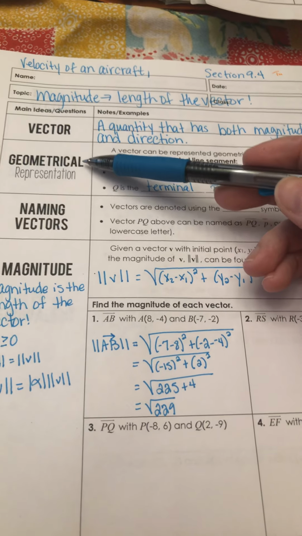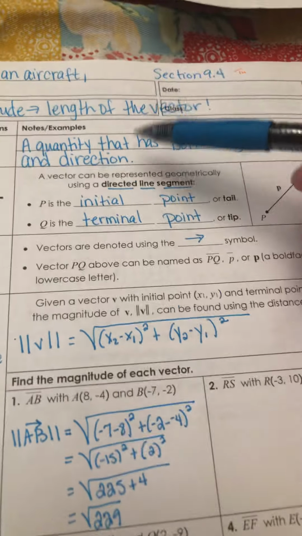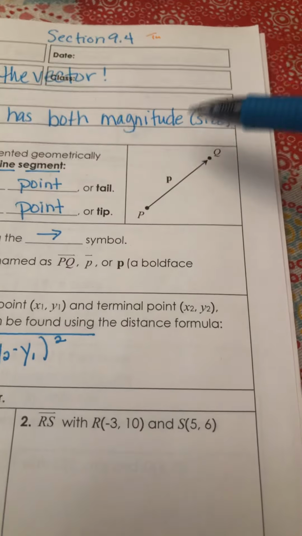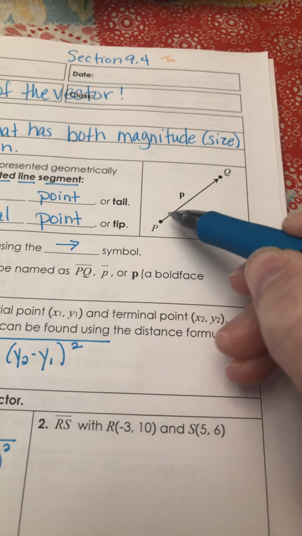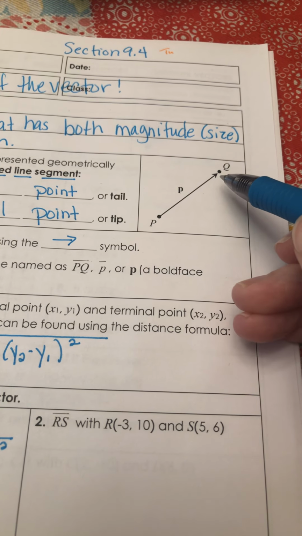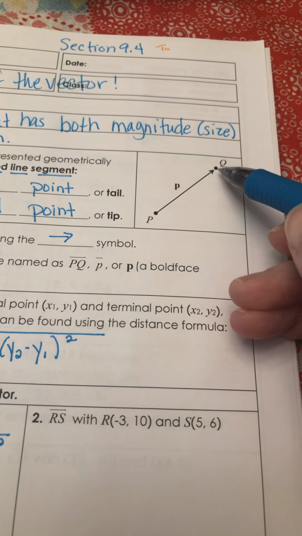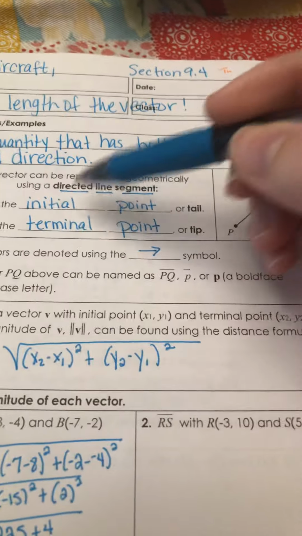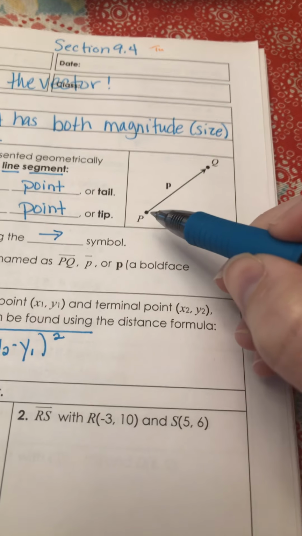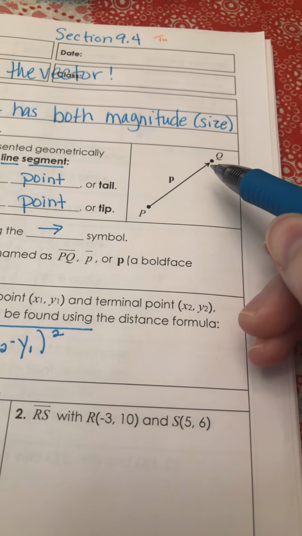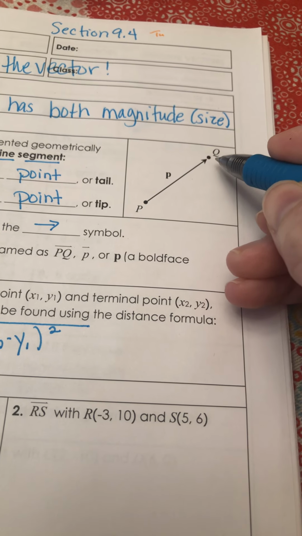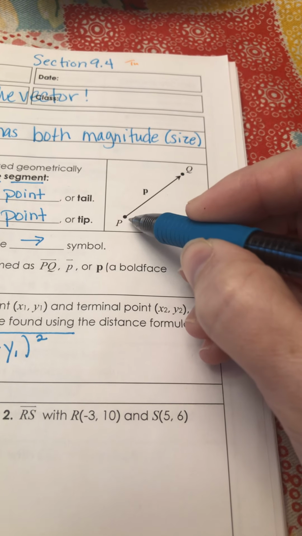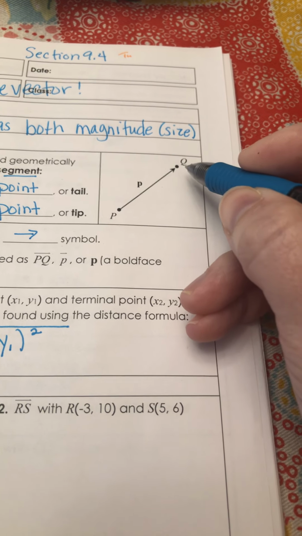So, a geometrical representation of a vector is what we would call a directed line segment. This is what a vector looks like. It looks like a ray. You have an endpoint and then it extends in the other direction, pointing toward another point. P right here is what we're going to call your initial point. It starts at P and extends toward Q, and there's an arrow pointing toward Q. Q is going to be your terminal point.